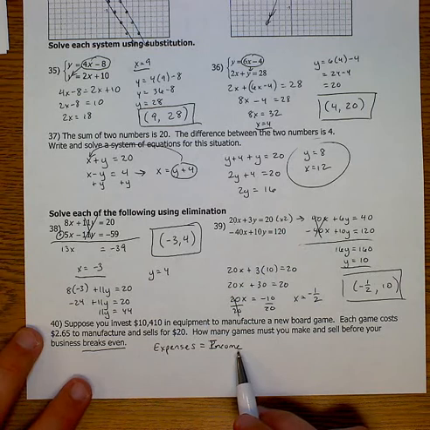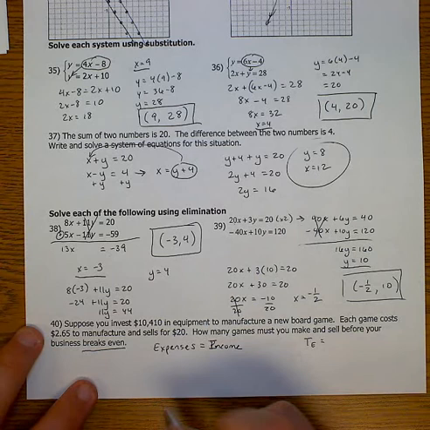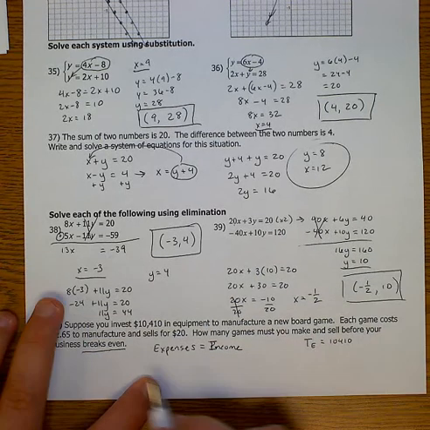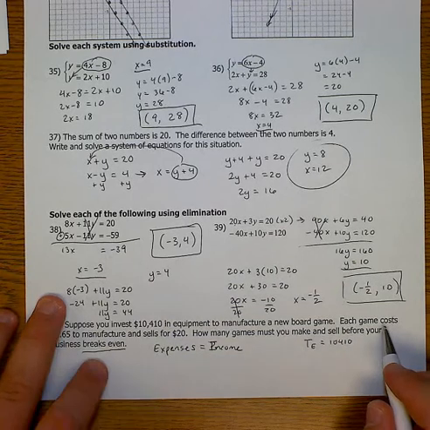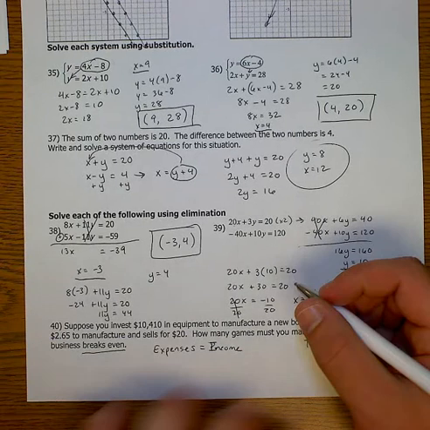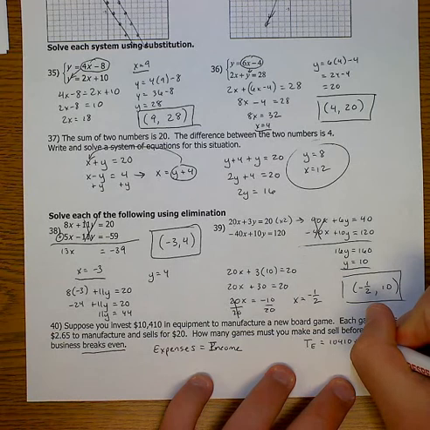So my total expenses are 10,410. Right? You have to invest that much. That's a one-time deal. But you also have to buy the parts for the game, which costs you $2.65 per game. So plus the total expenses are added together, 2.65 G, where G is the number of games.